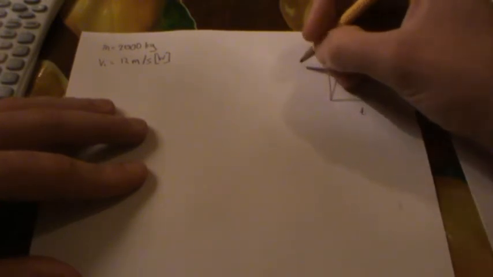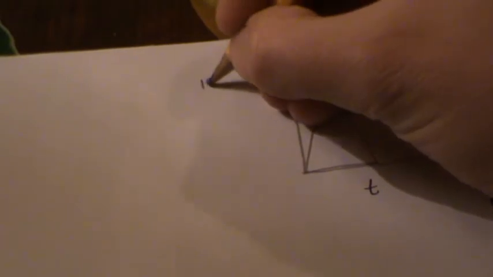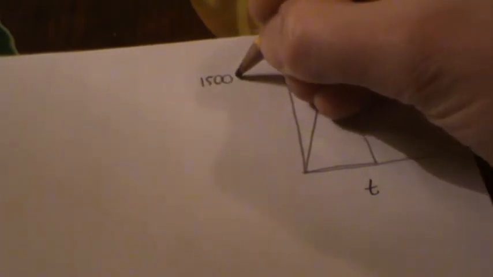Time, and this is the highest maximum force that you achieve, is 15,000 newtons. And it is north, actually. So that's an important little feature there.